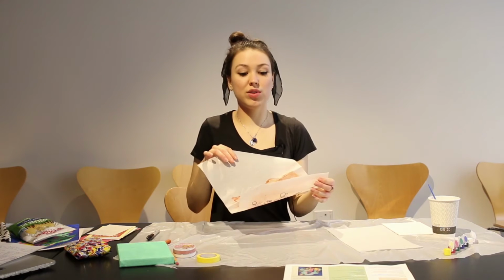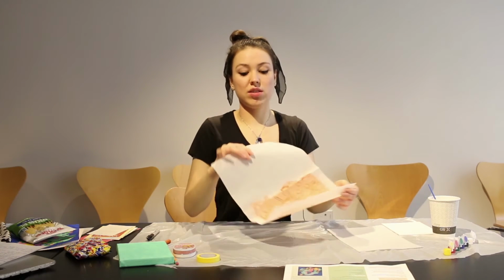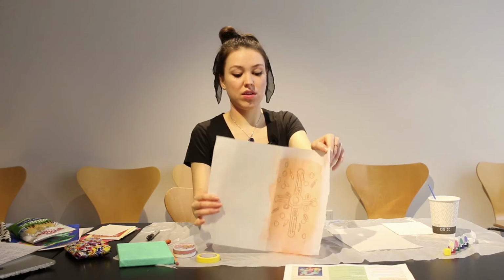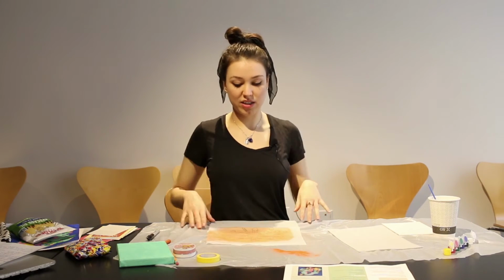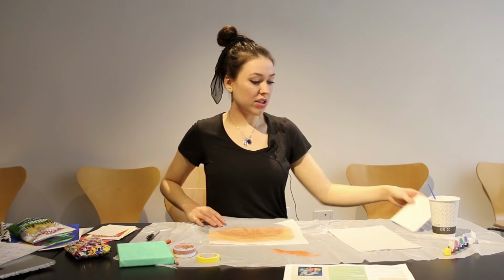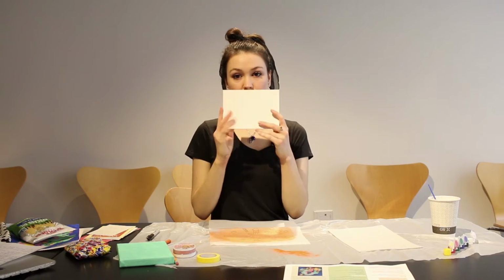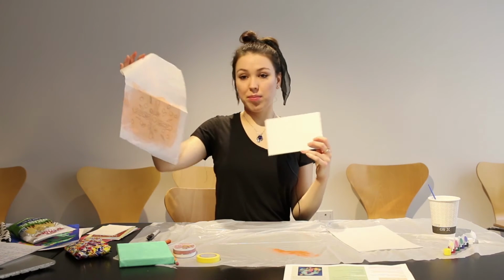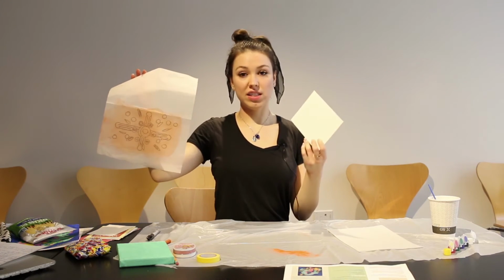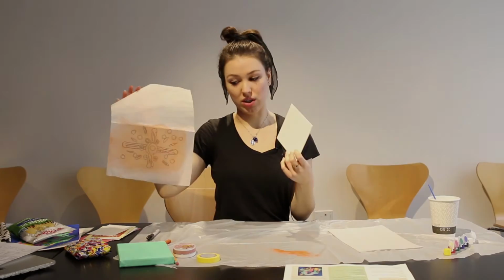Make sure it's fully covered, and then somewhere where you can have like a trash can or something, dust off the excess. I have plastic right here, so I can do that. And then you're going to take your canvas and your sheet of paper, your drawing, and put the chalk facing the canvas board.